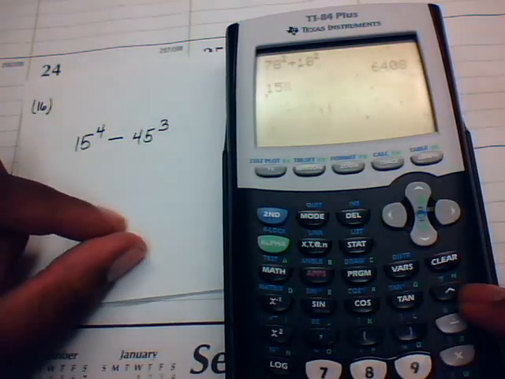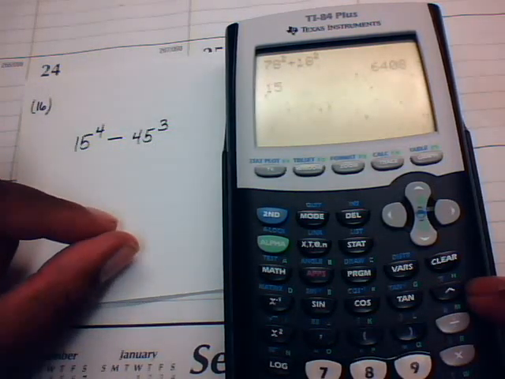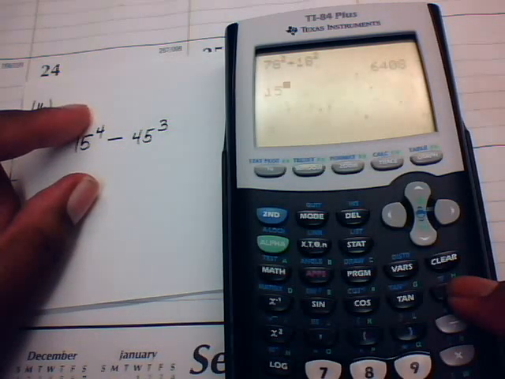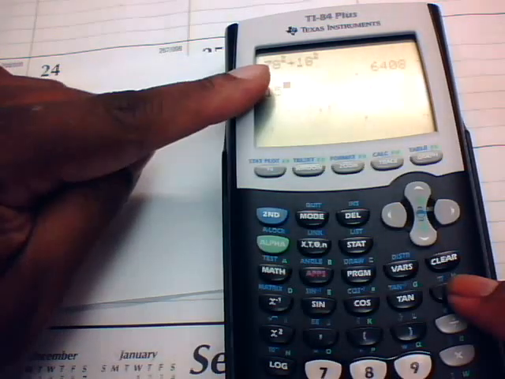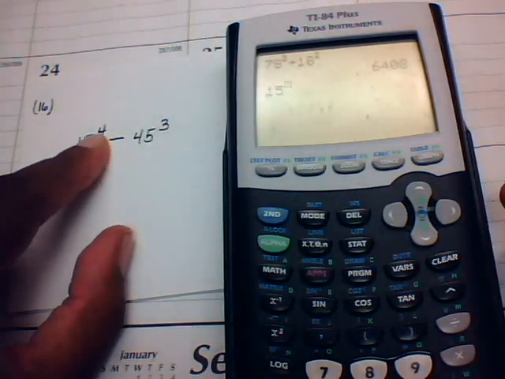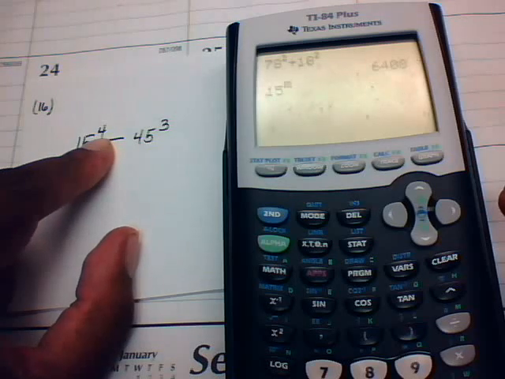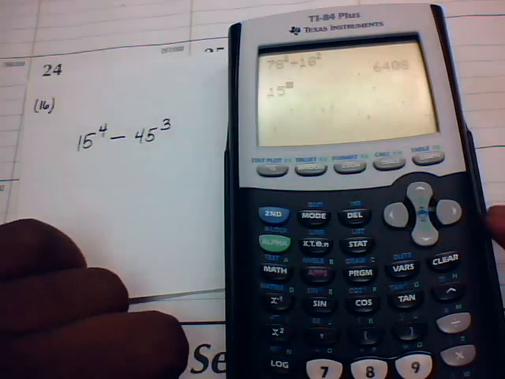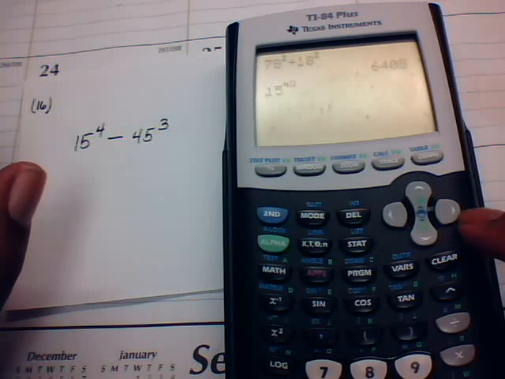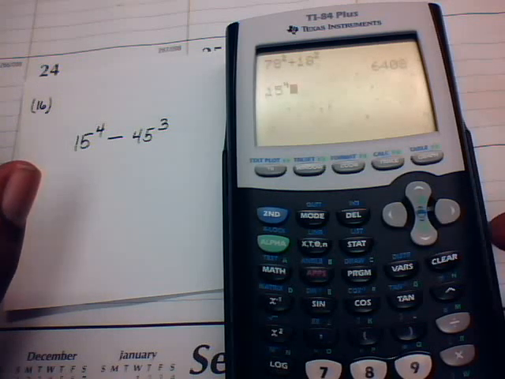There is this button that looks like an upside down V. That's called the caret key. If you press that key, that will raise this up to an exponent which you can type in, which is going to be the 4. So it'll be 15 to the fourth. But you have to hit your right arrow key button to get out of it.